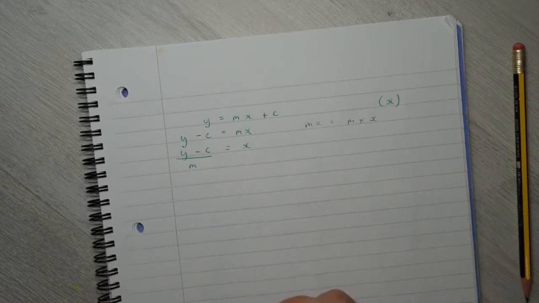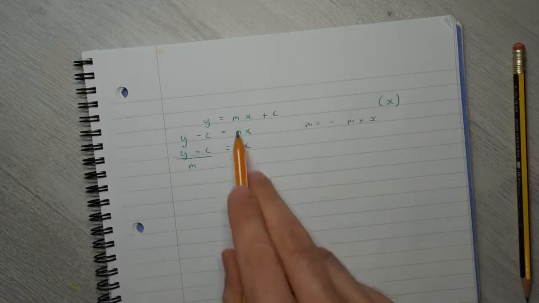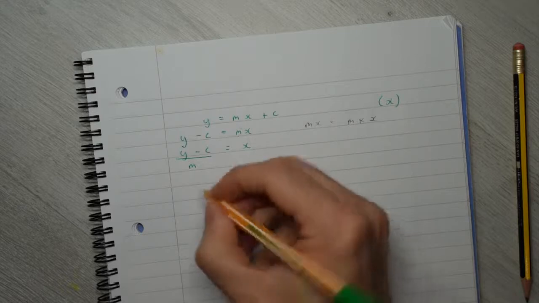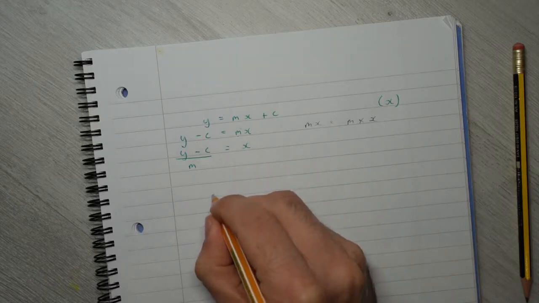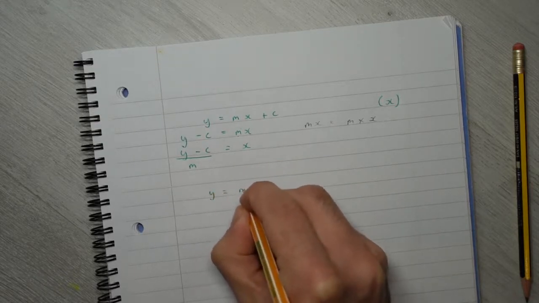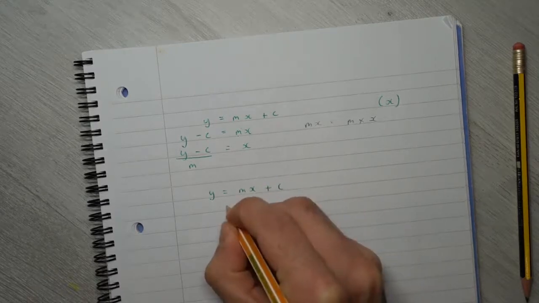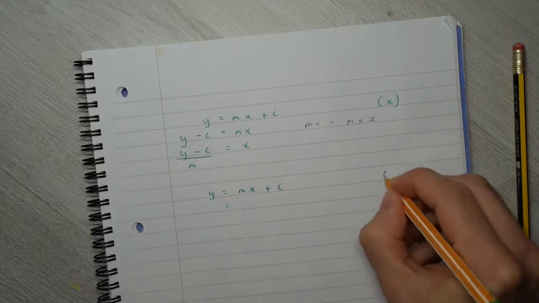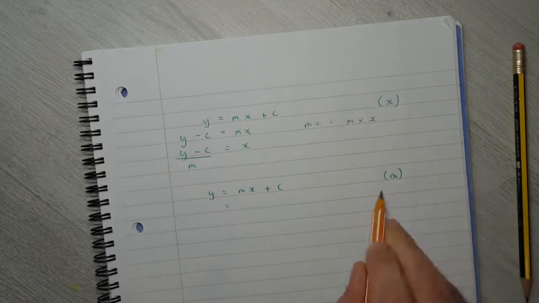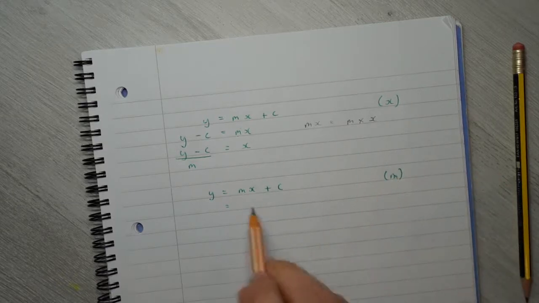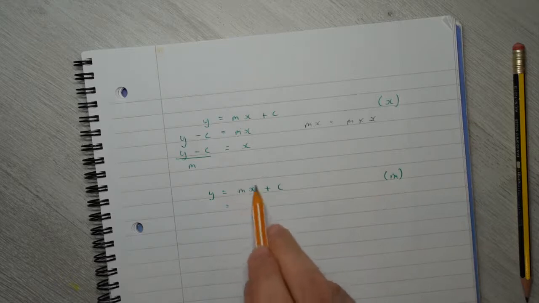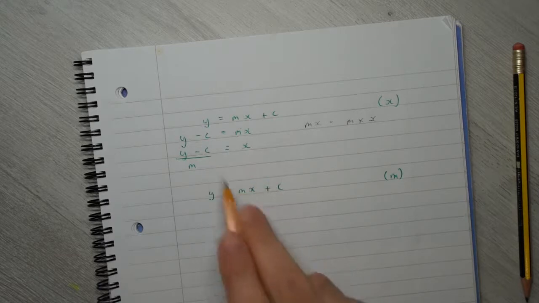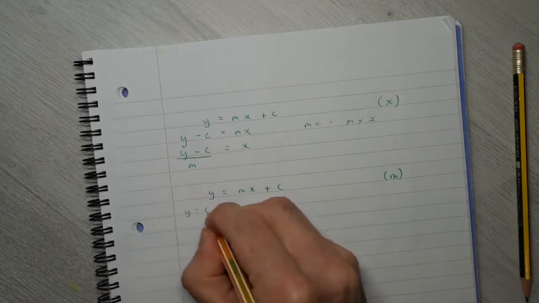Let's take the second one, where we have to make m the subject of the formula, very similar to here, but I'm going to work it out so that you can see. So y is equal to mx plus c. Again, we have plus c. M, which we need as the subject of the formula, is in this term, in mx. So we need to get rid of this plus c, as we did in the previous example.